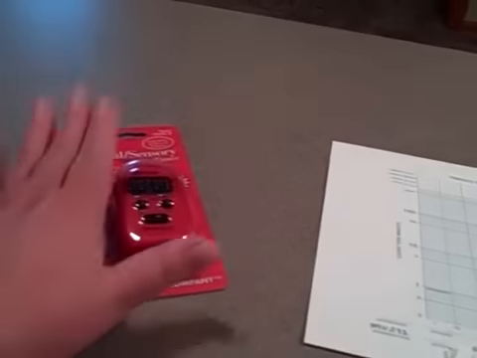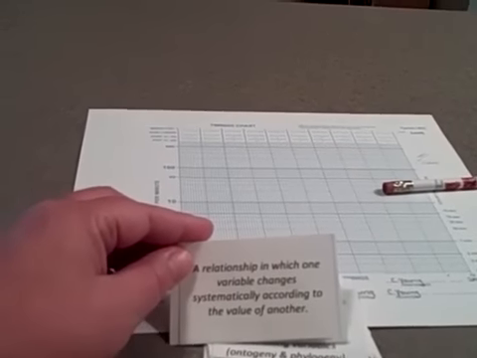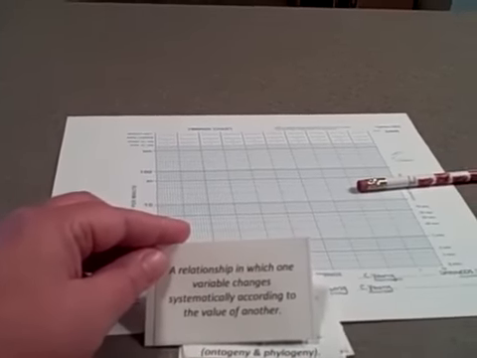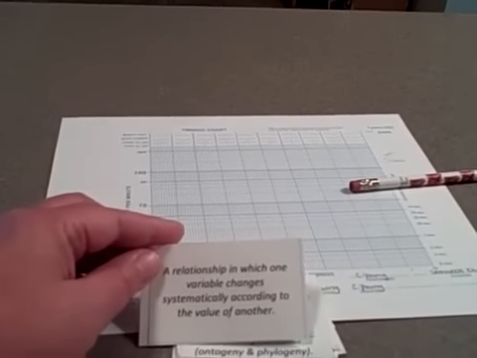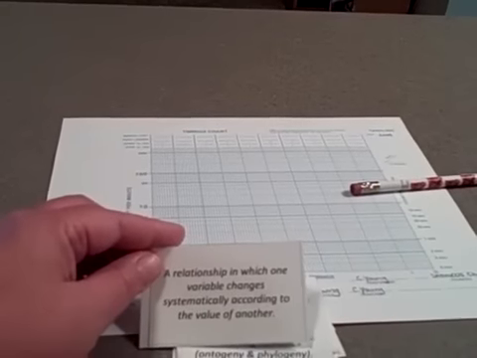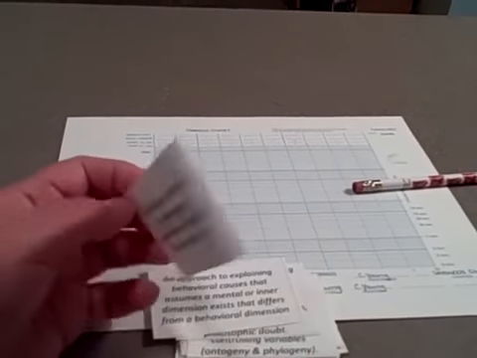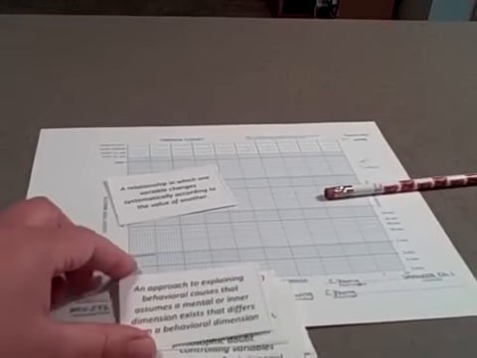I'm going to measure myself with this timer. I'm going to look at the cards. Now the cards say a few different things. I'll read the definition, such as this one says, a relationship in which one variable changes systematically according to the value of another. Well, I believe that this definition is functional relationship. Let's see if I'm correct. Yes, I am correct. So I'm going to say 1 correct.